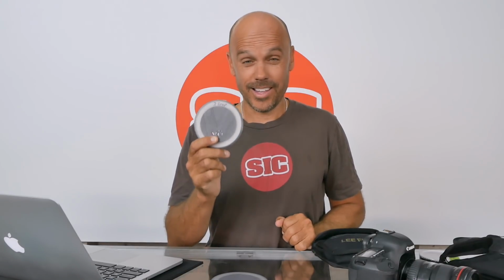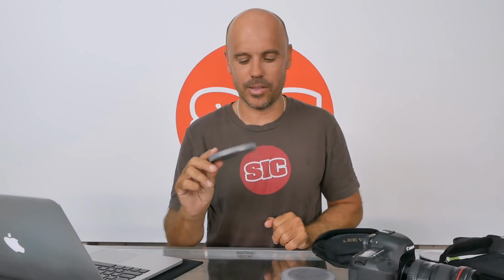So the 3-stop I use when I'm photographing waterfalls, moving water, that type of thing, and you still want to be able to see through your camera. The 10-stop doesn't allow you to see through the camera. It's so dark, it's like a welding mask. You can't see through it, unless you really up the ISO, then you can see through it.